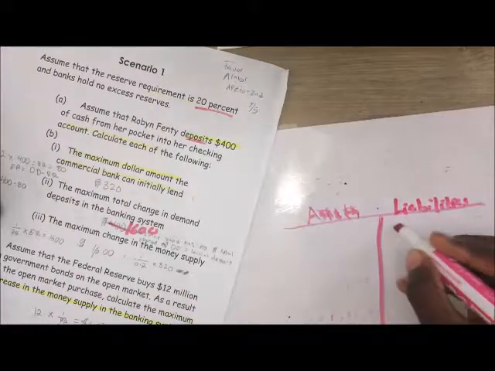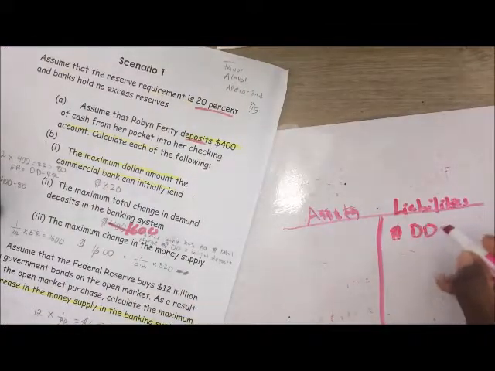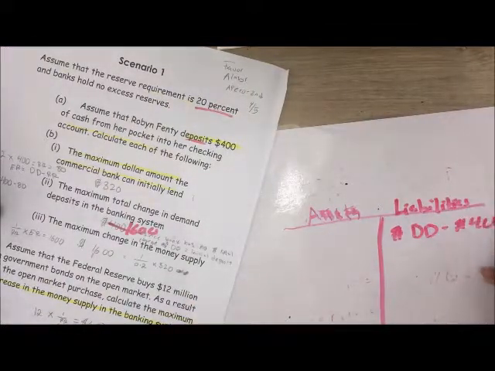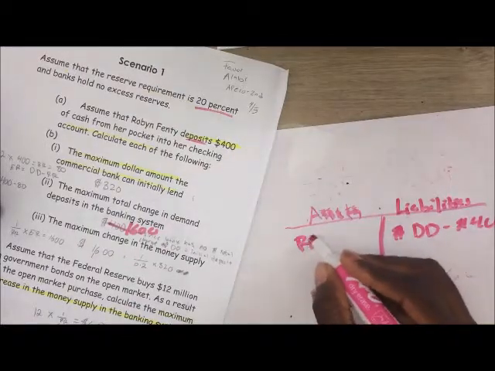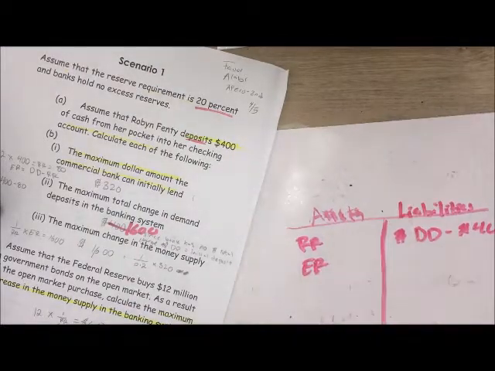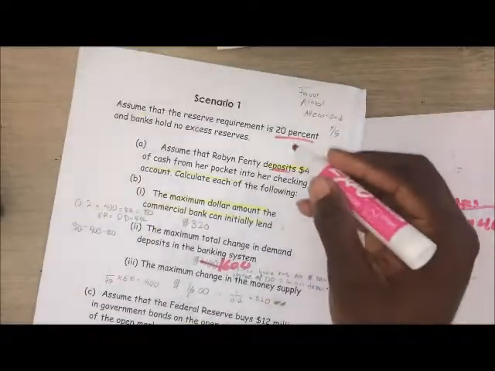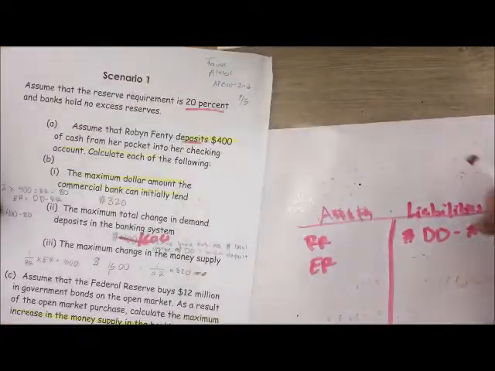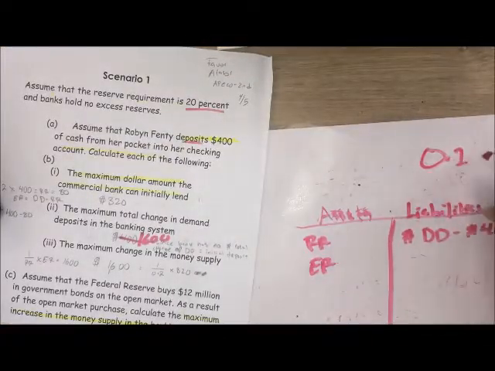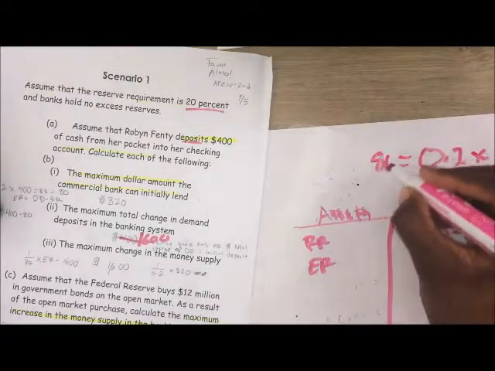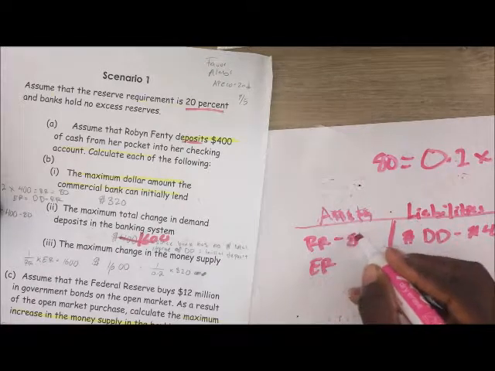Now, liability would be the demand deposit, which is 400, and now we need to find the RR and the ER. Since the required reserve is 20%, we do 0.2 times 400, which is 80, and we'll have 80 here.